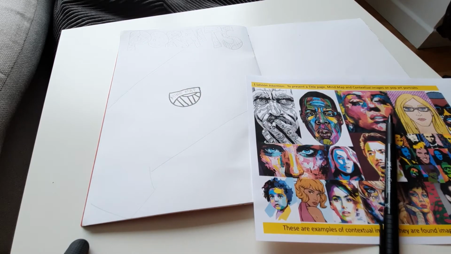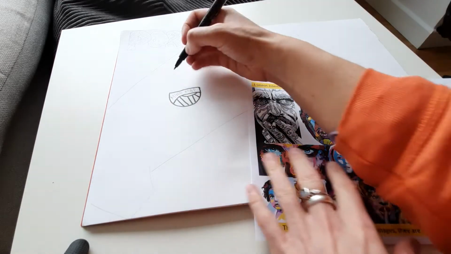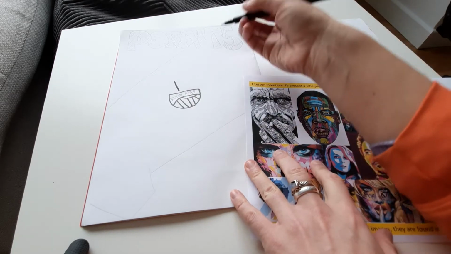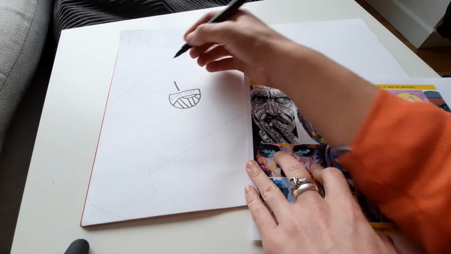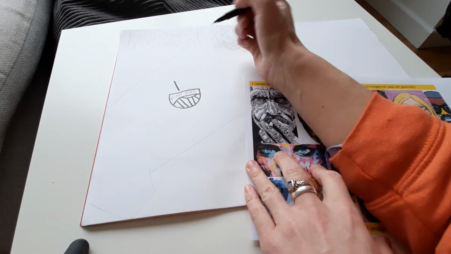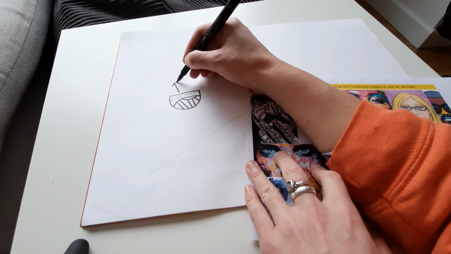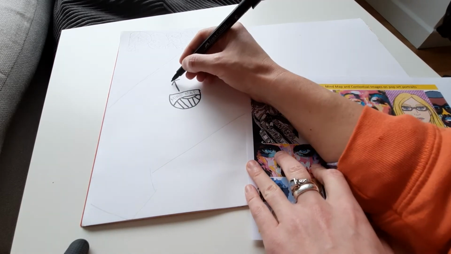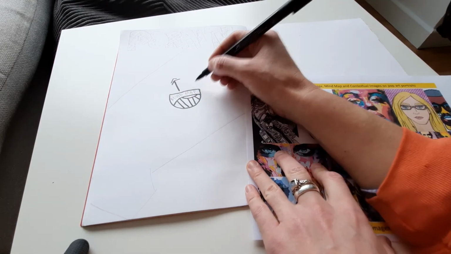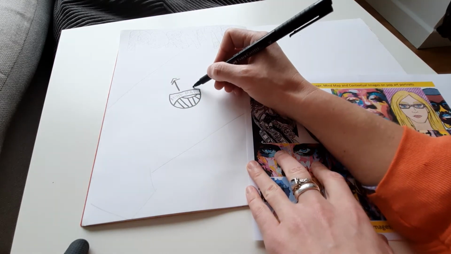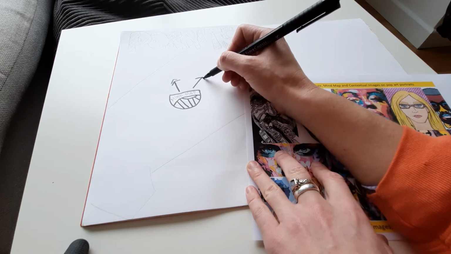mind map. And then coming off that, I don't just want to do boring arrows. So what I'm going to do is do them ever so slightly different. I'm kind of mimicking again Luke Dixon's lines.